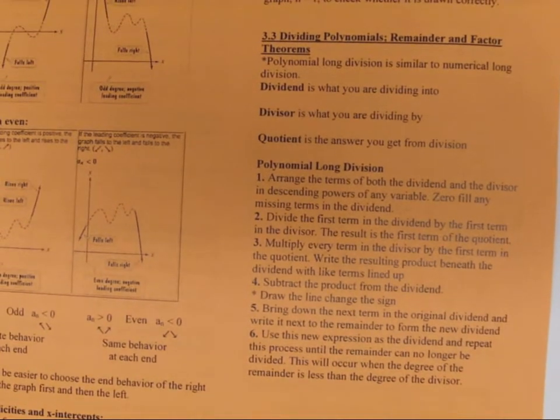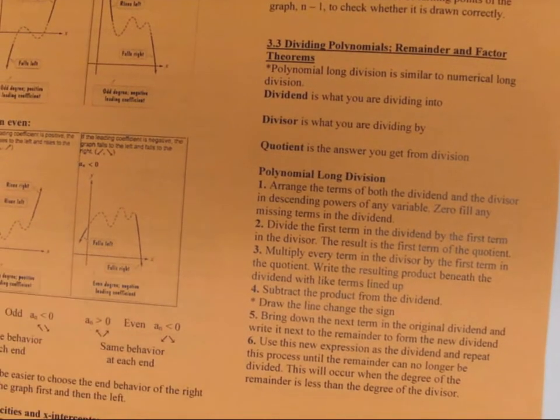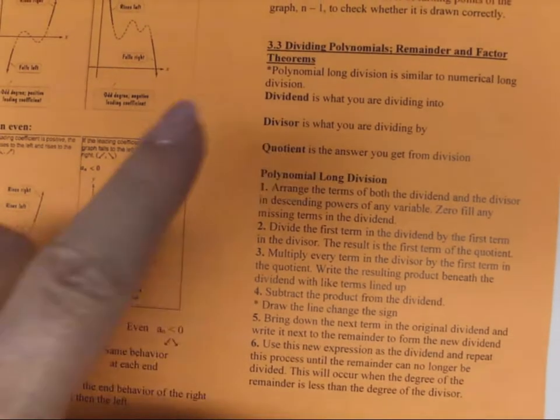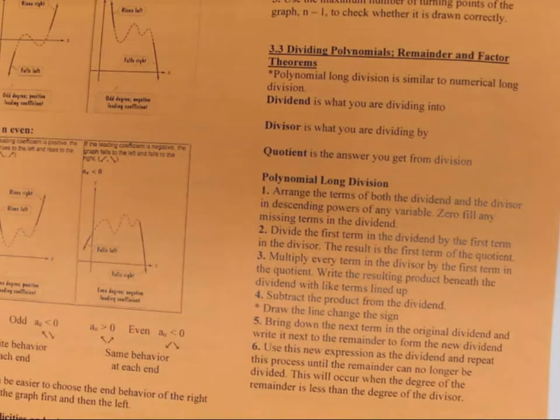All right, so we are going to talk about dividing polynomials. We will talk about synthetic and long division and the remainder and factor theorems.